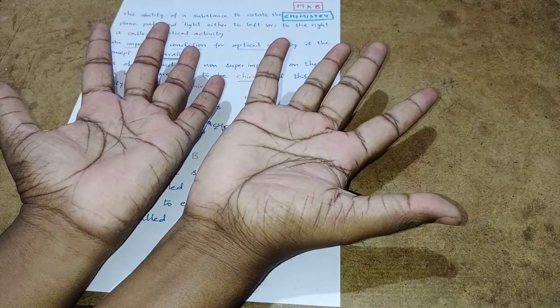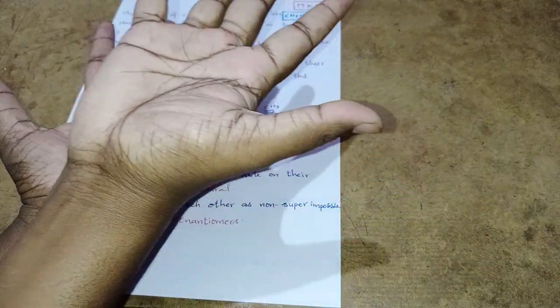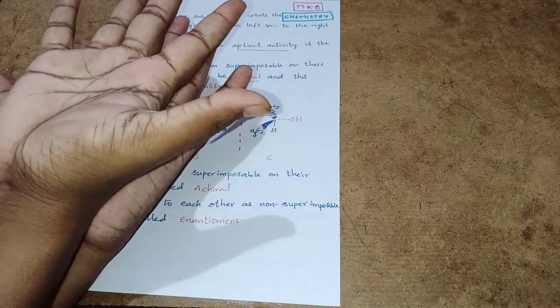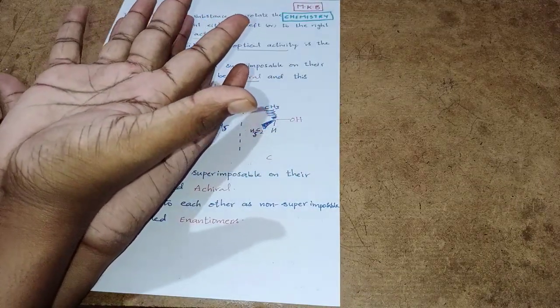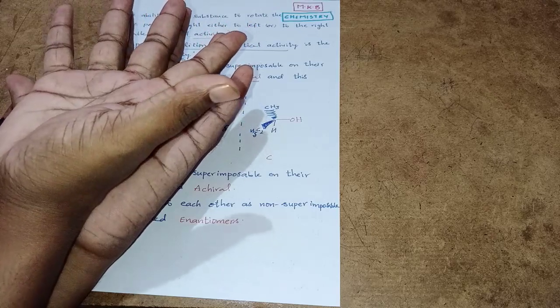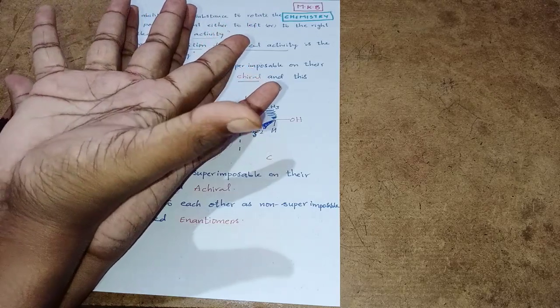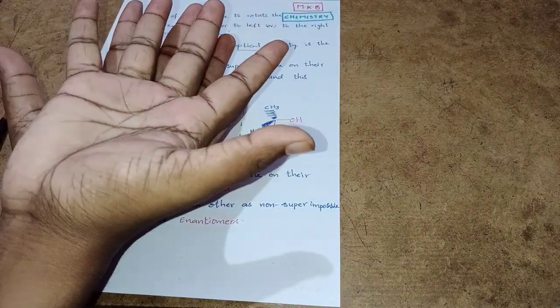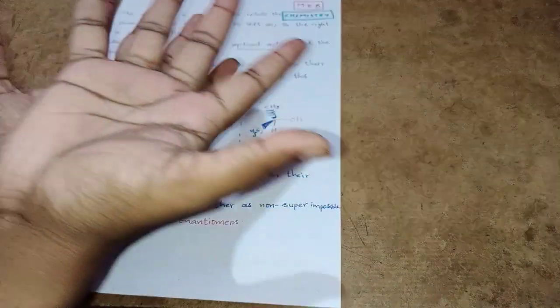Now if I try to superimpose both hands, if I exactly overlap these two hands, only one finger, the middle finger, will coincide but not the other fingers, so we can say that these two hands are not superimposable.